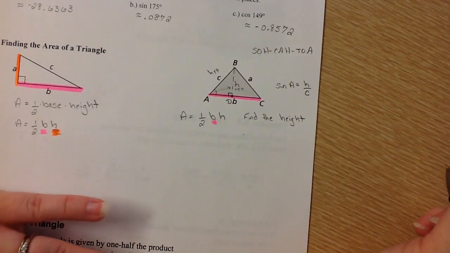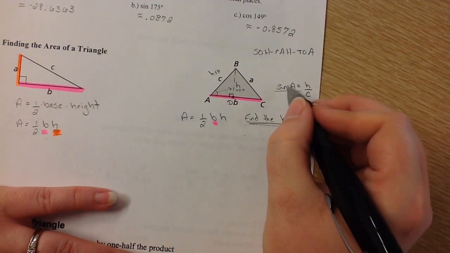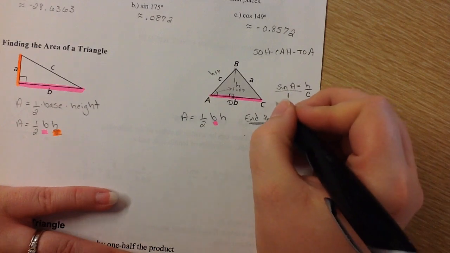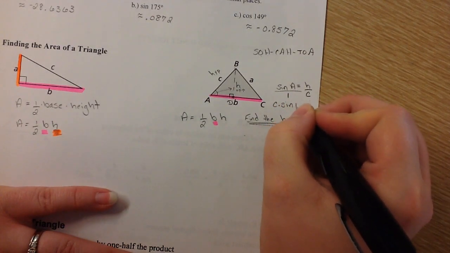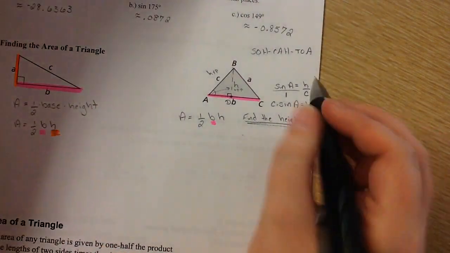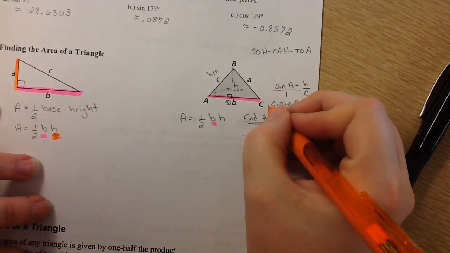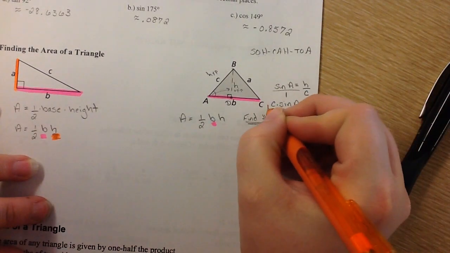Okay, that's our goal, find the height. So to solve this, put that over 1, and we'll multiply the means and extremes. So we'd have C times the sine of A equals the height h. So there, we have the height is equal to this guy right here.